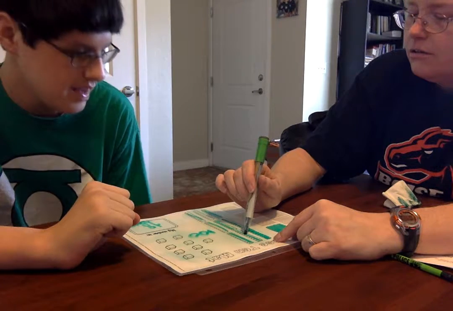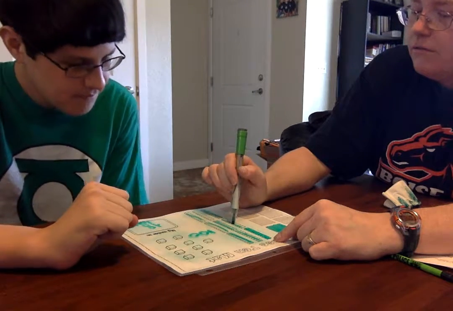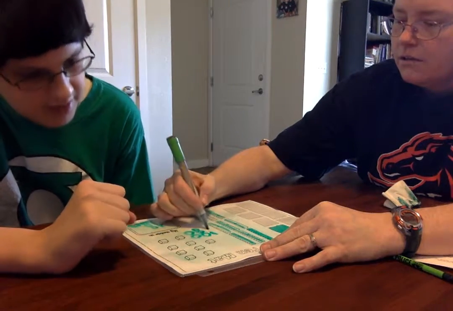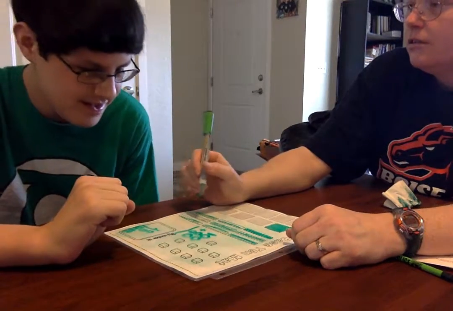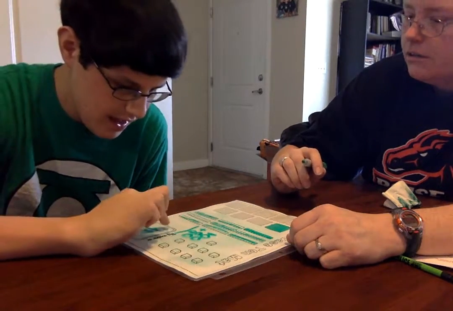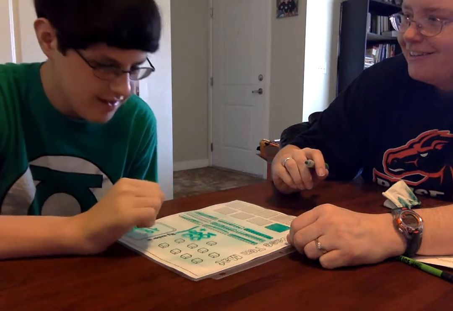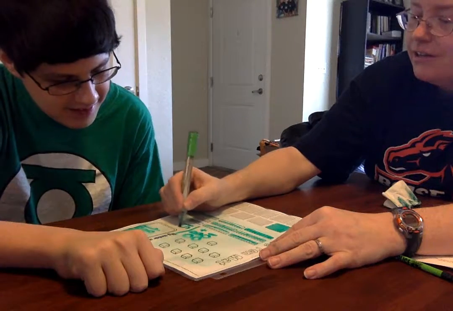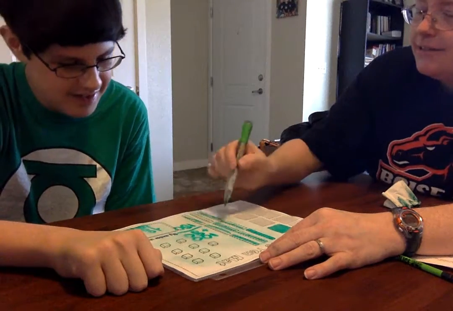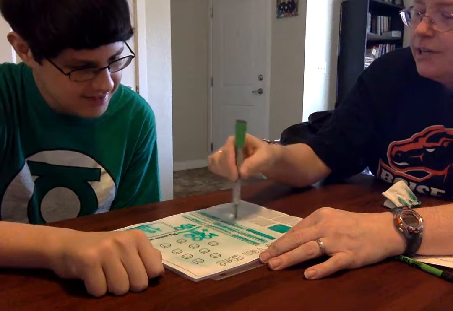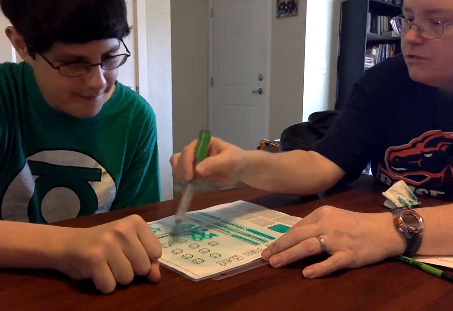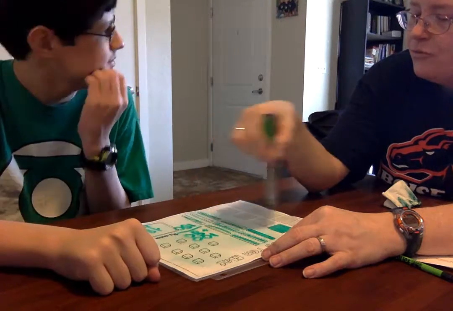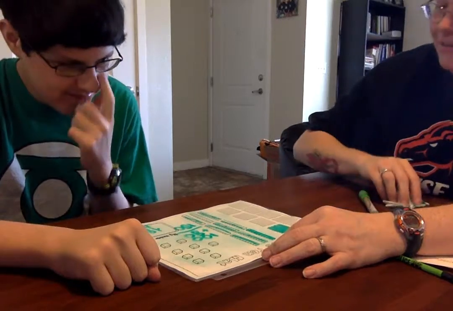10, 20, 30, 40, 50, 60, 70, 80. And then we add them together. How much do we have? 180. So 18 tens makes 180. We don't have any ones over here. There's 0. We have 8 tens and 1 hundred. That's nice.